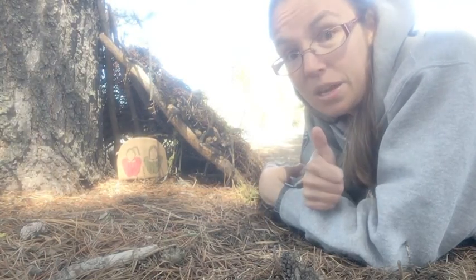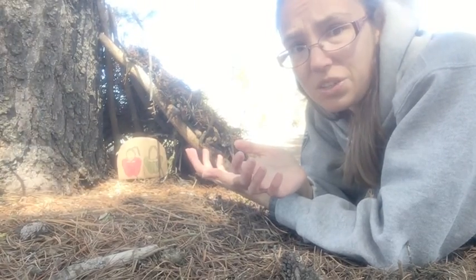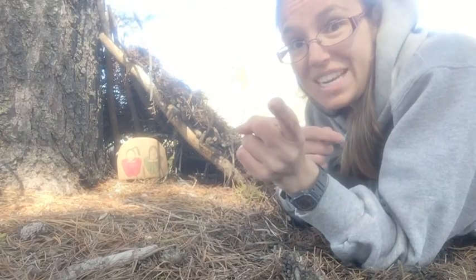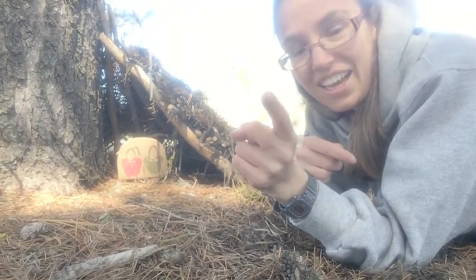So have fun. But what do we need to make sure we do before we leave so that we don't leave a trace? We need to take down our shelter. So be careful and have fun.